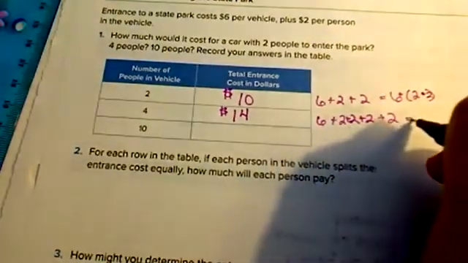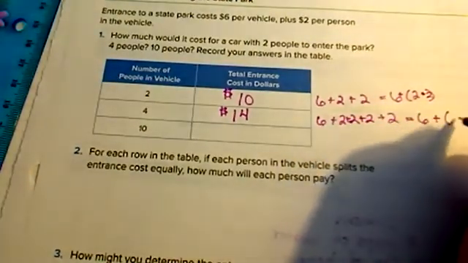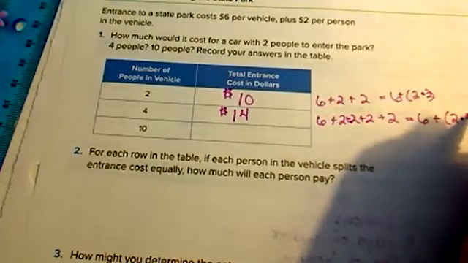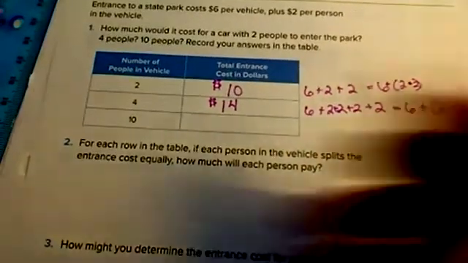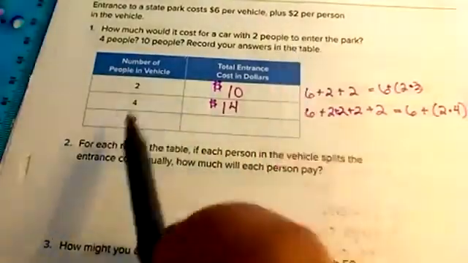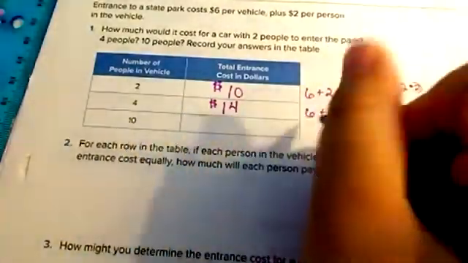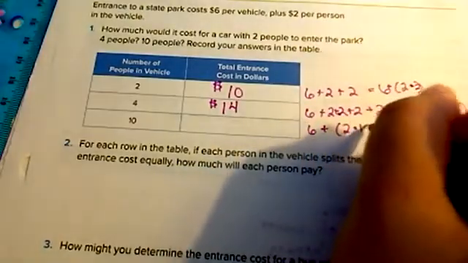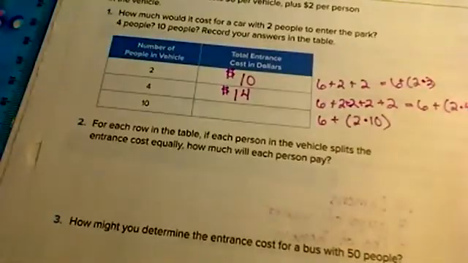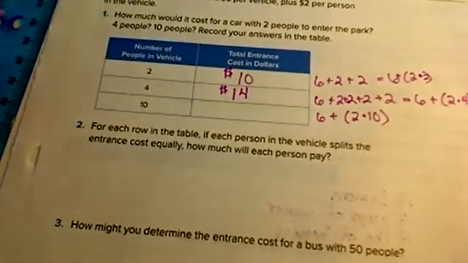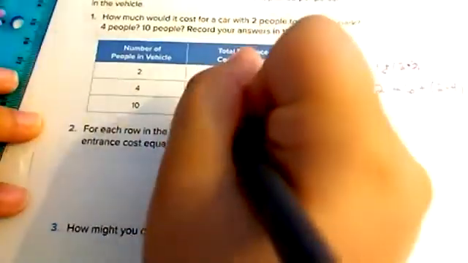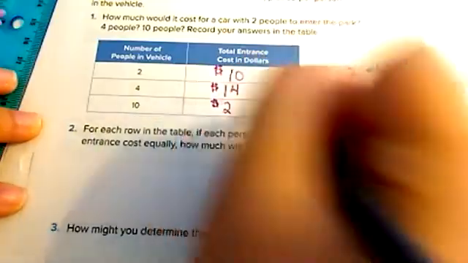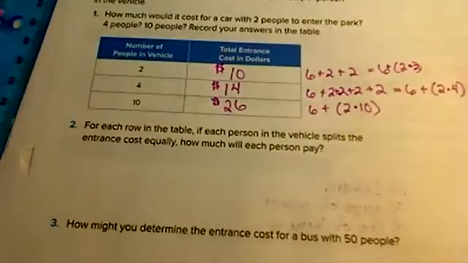This would be 6 plus 2 times 4. So that way we don't have to write it out so much. So in this case, we know it's going to be 2 times 10. We have one vehicle, so 6 plus 2 times 10. 2 times 10 gives us 20. So the cost of this vehicle would be $26 for 10 people in one vehicle. And that's a lot of people in one little car, huh?